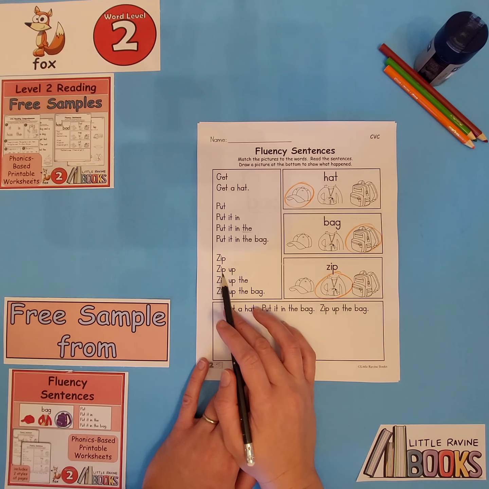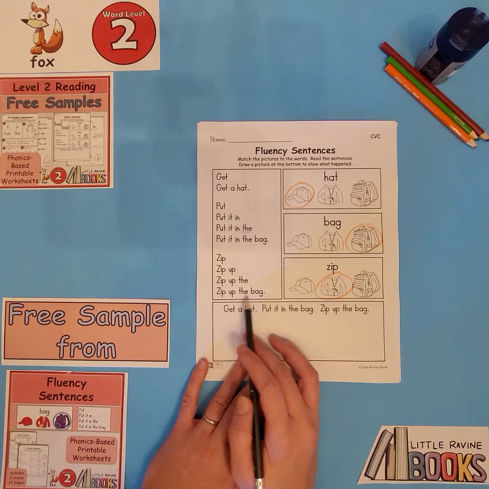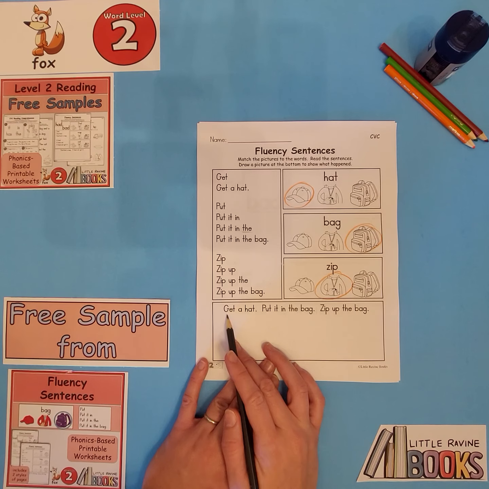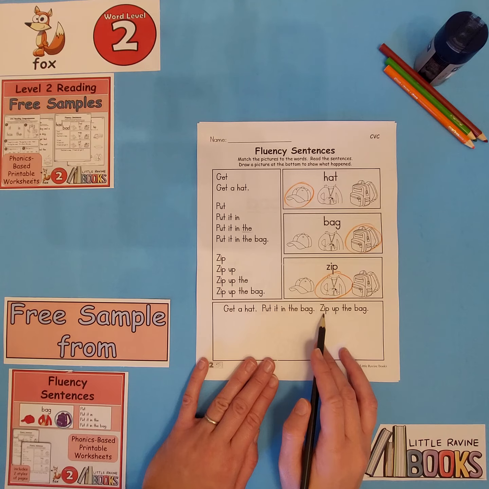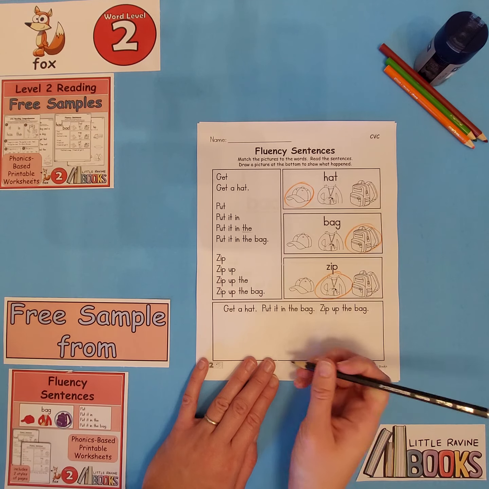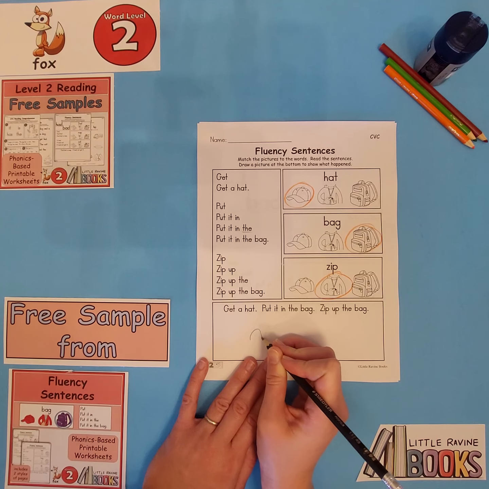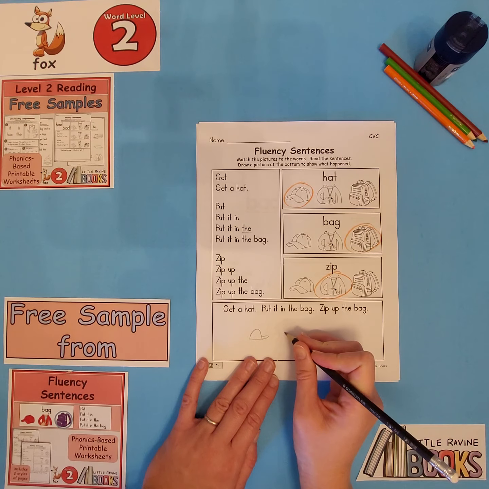Zip, zip up the bag. And then it puts it all together if they're able to do that. Get a hat. Put it in the bag. Zip up the bag. And we're going to draw it, aren't we? Okay. There's a hat. That's totally a hat. And there's a bag. What does the bag look like?